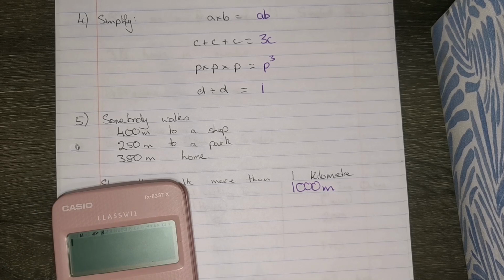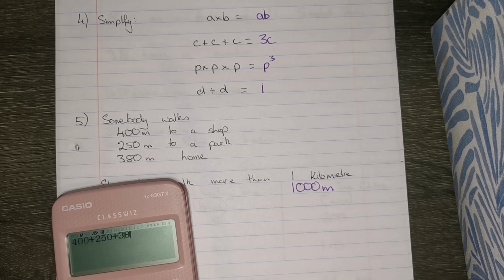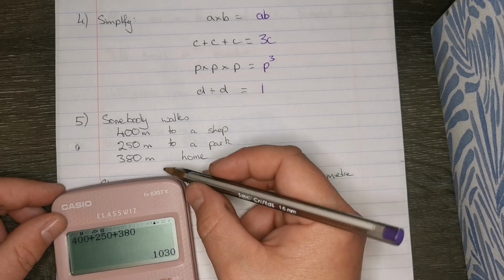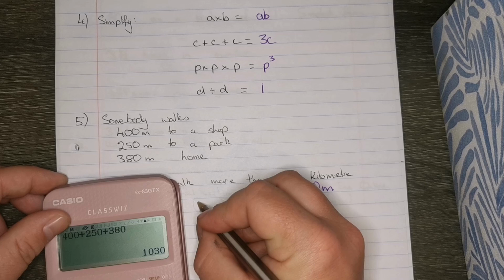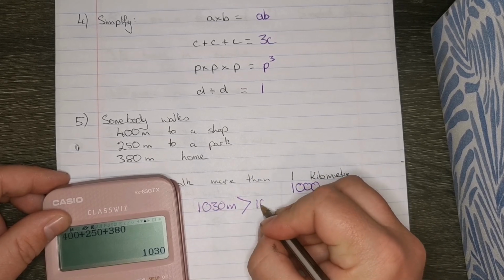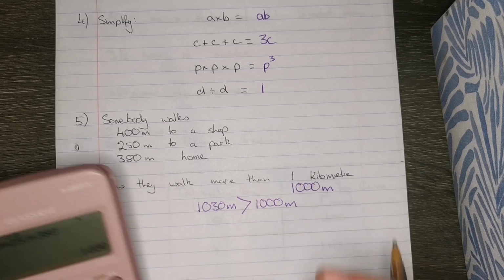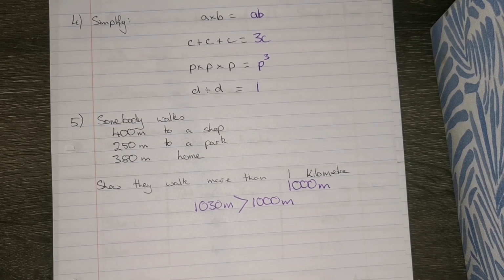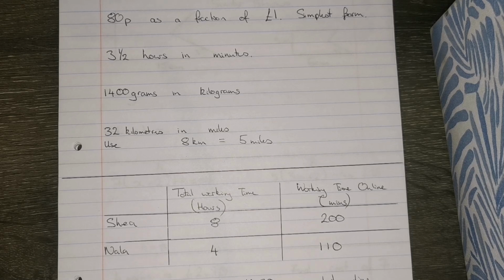I've not put that in right because it told me it's going to be more. 400 plus 250 plus 380. Checking on my answer line that I've put those numbers in correctly. So that is 1,030 metres, which is more than 1,000 metres. If you're not too sure on your more than and less than symbols, just write it out in words, and that way you can't make a silly mistake.